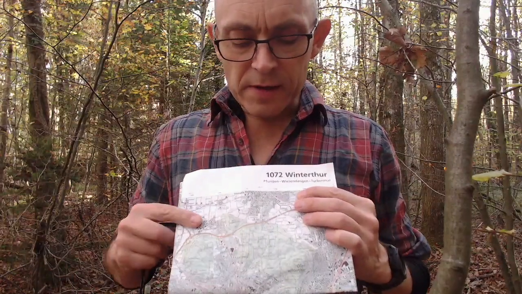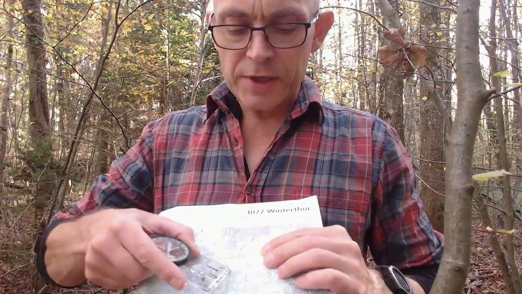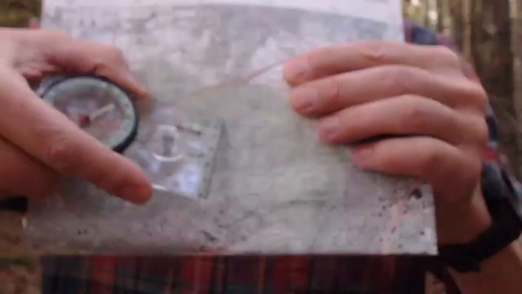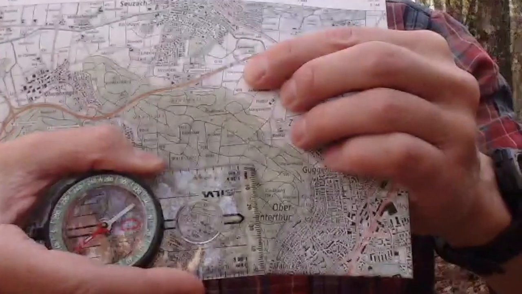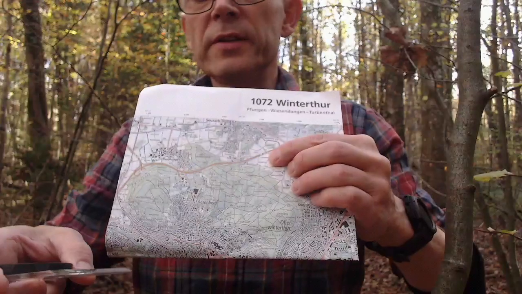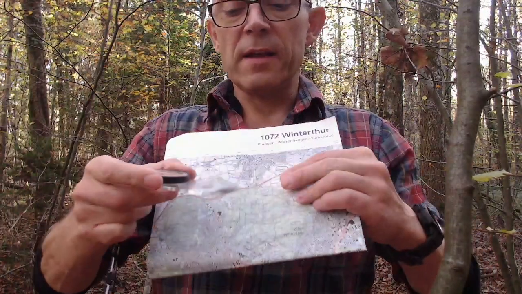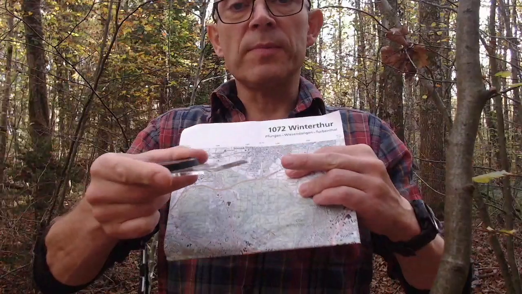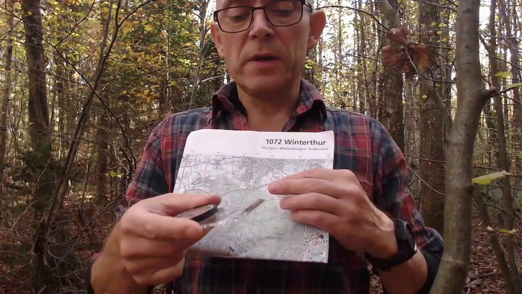And to illustrate this, we will take a bearing from the point where I'm standing now, which is there, and we will go to that point over there. And to do this, we will use firstly the bottom plate, and we will line the edge of the bottom plate between the 2 points, our start point and our finish point.